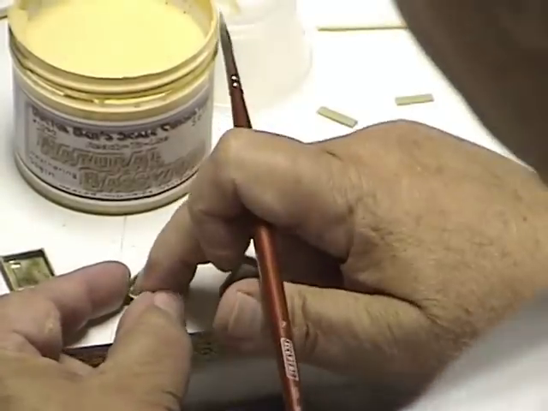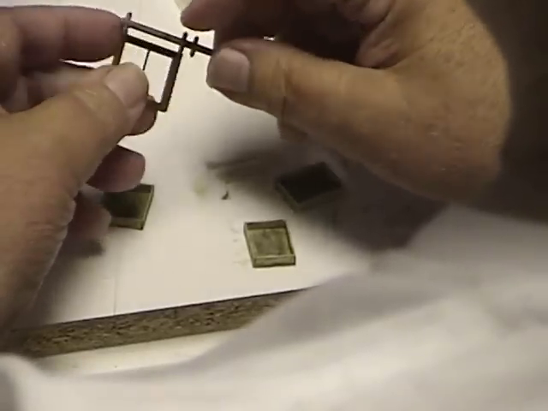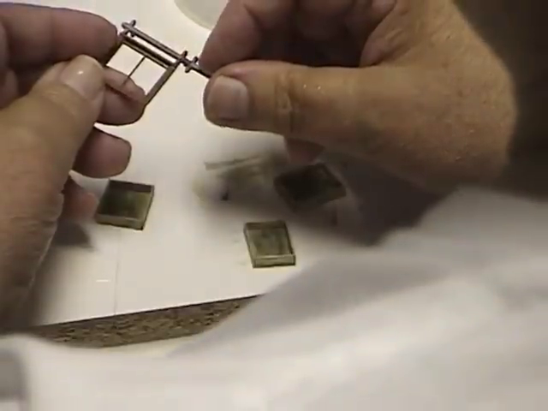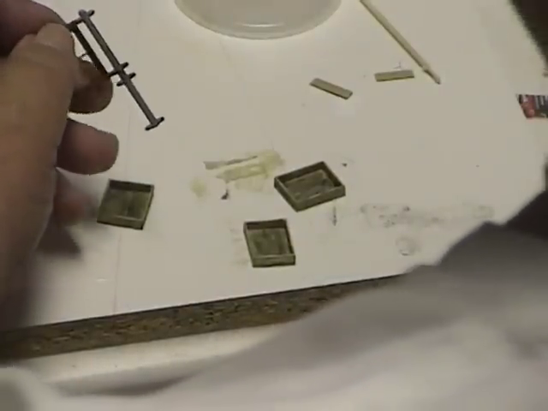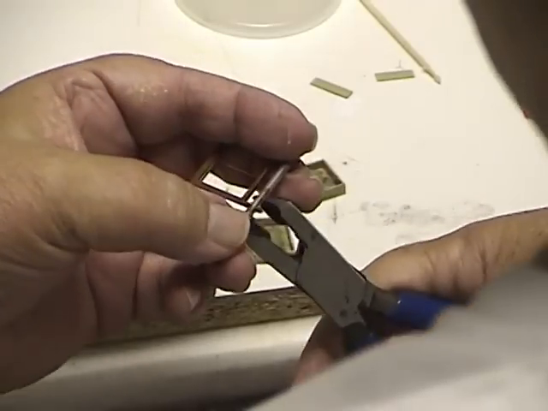So now I'm adding a little bit more of this inside, and again just add a little bit. You know, with weathering, it's hard to take the weathering away, but it's easy to stop, and knowing when to stop is a real secret.